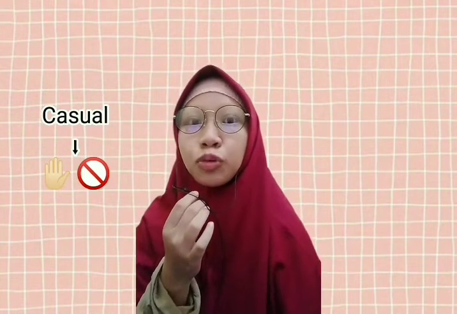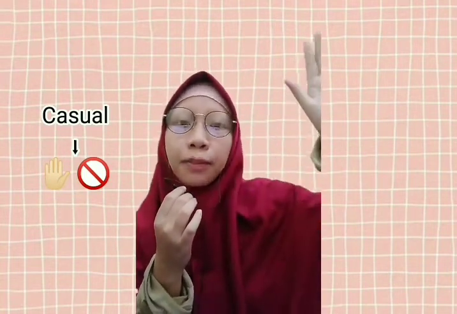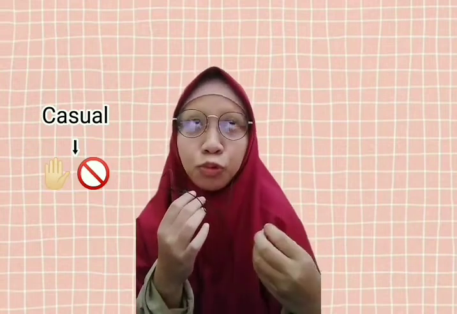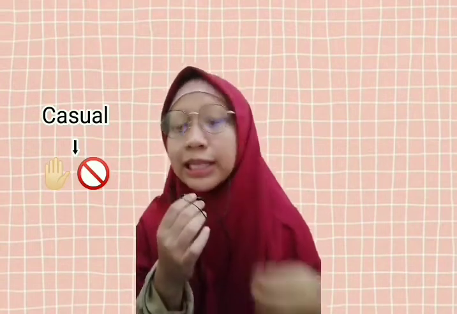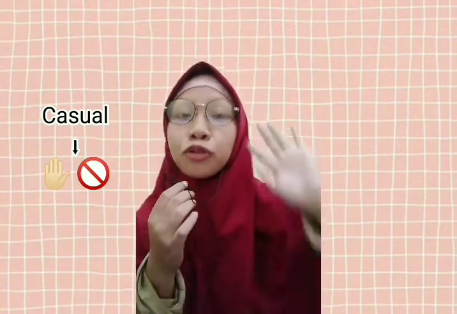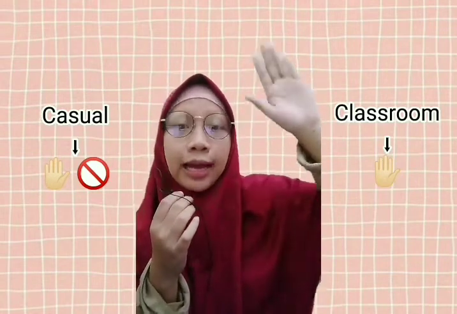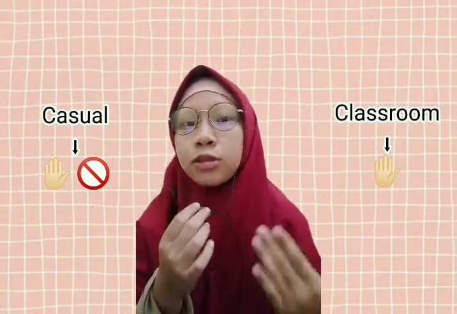Both of them are part of conversations, and casual conversation and classroom conversation differ in the first. In casual conversation, people don't need to put their hands up if they want to speak, but in a classroom conversation they have to put their hands up when they want to speak.